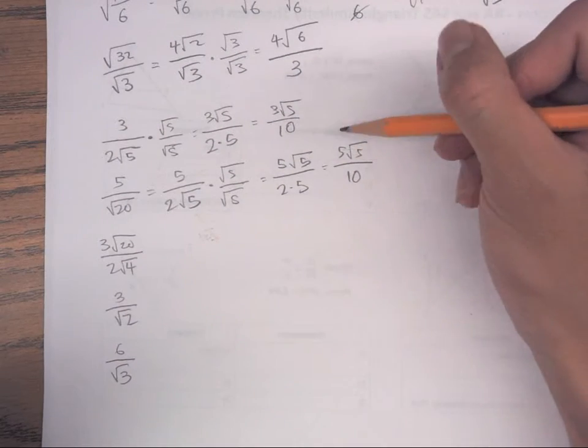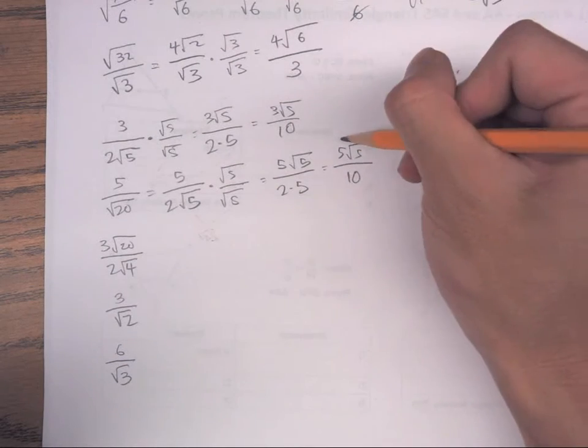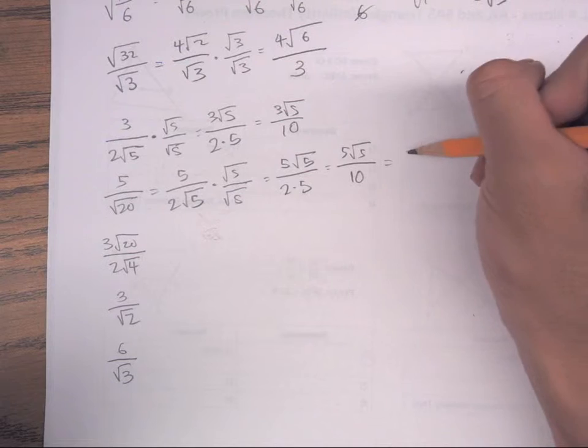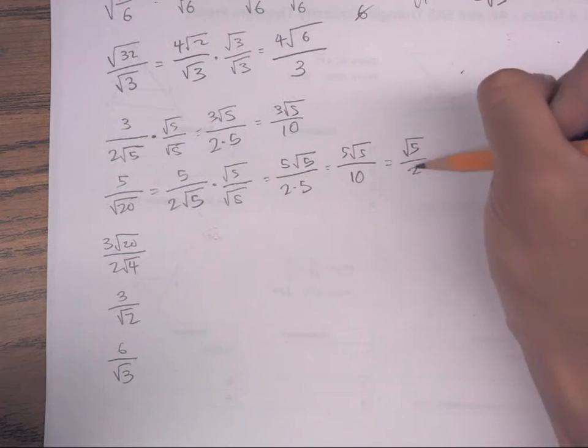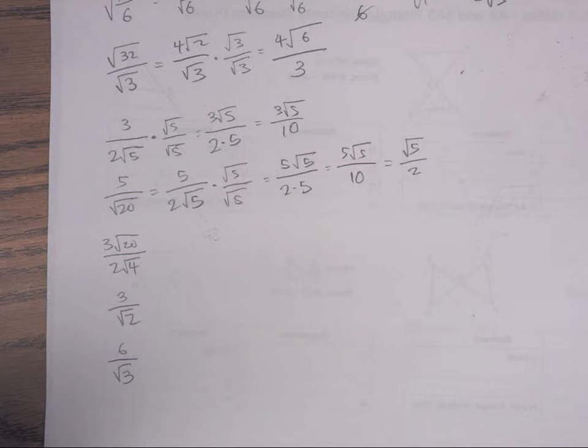Now what I see here is they share a common factor of 5 in the numerator and denominator. So you can reduce this. This is the square root of 5 divided by 2. Divide by 5 in the numerator and denominator. Square root of 5 divided by 2.